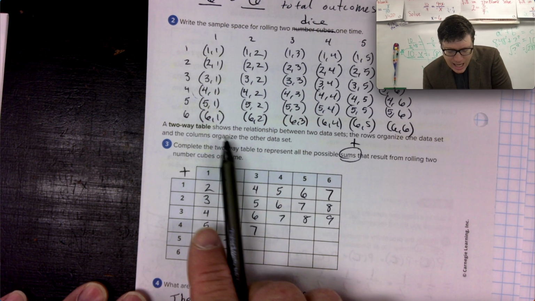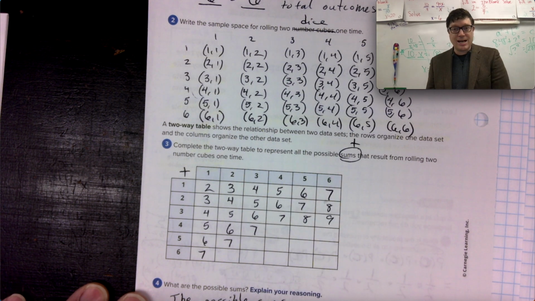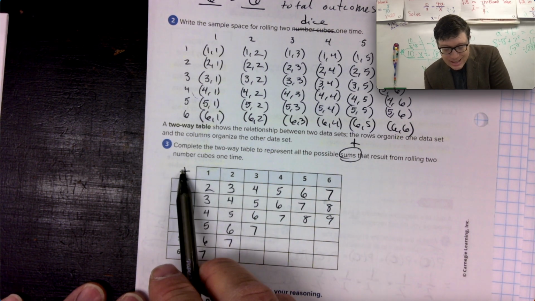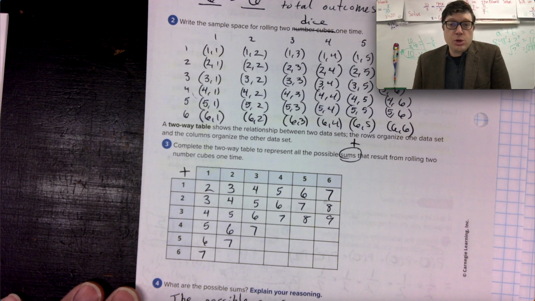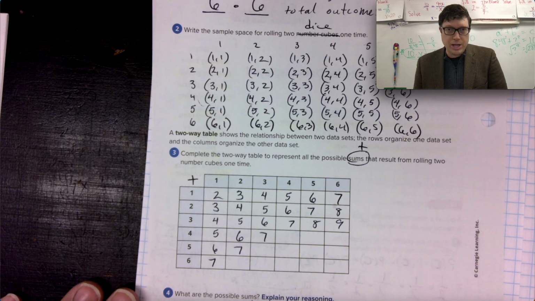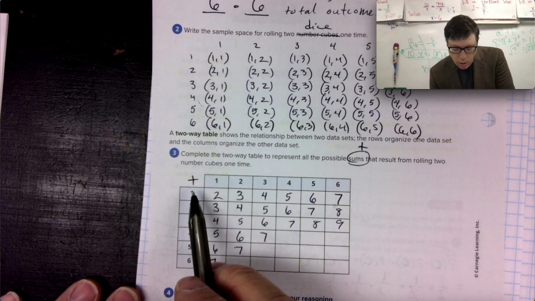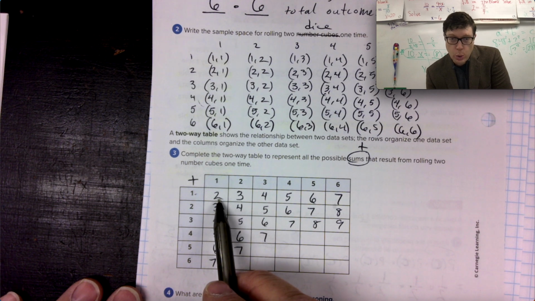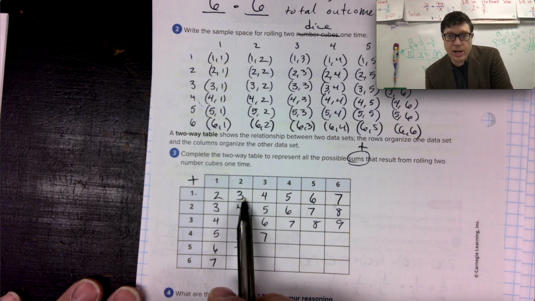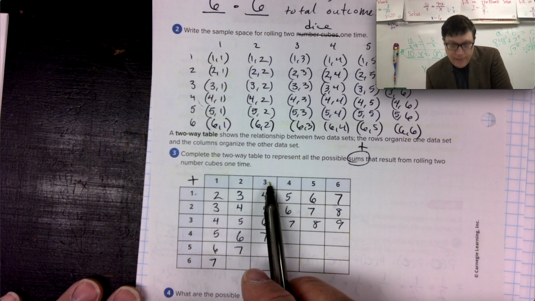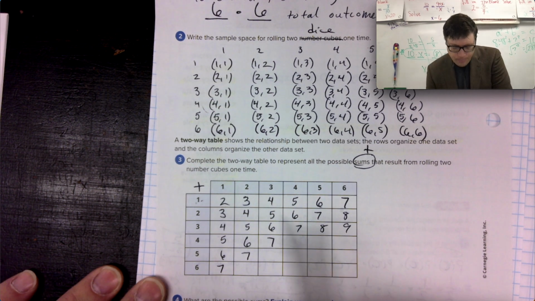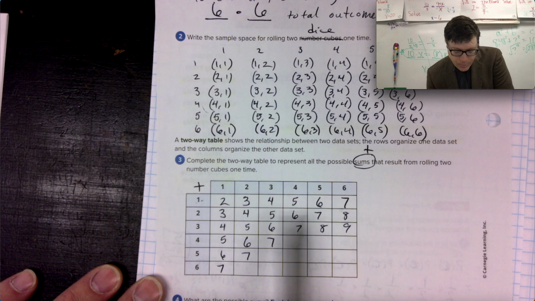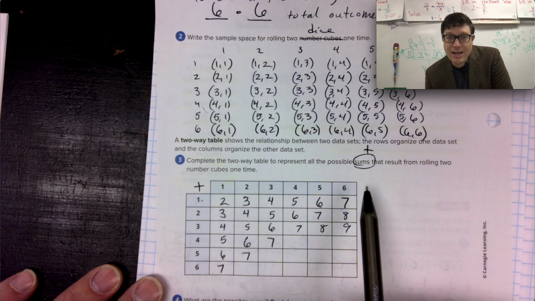A two-way table shows the relationship between 2 data sets. So the first data set would be rolling a number cube 1 time, and then rolling a second number cube on its own another time. Complete the two-way table to represent all the possible sums from rolling the 2 dice 1 time. So if I roll a 1 and a 1, add them together and I get a 2. I roll a 1 and a 2, add them together, I get 3. So this 1 and this 3 are the 2 dice rolls, and when I add them, I put that sum into the table. 1 and 3 make 4, 1 and 4 make 5, 1 and 5 make 6, 1 and 6 make 7.